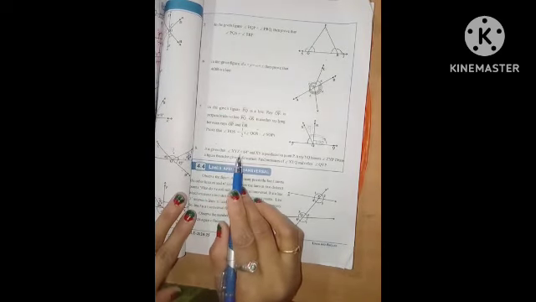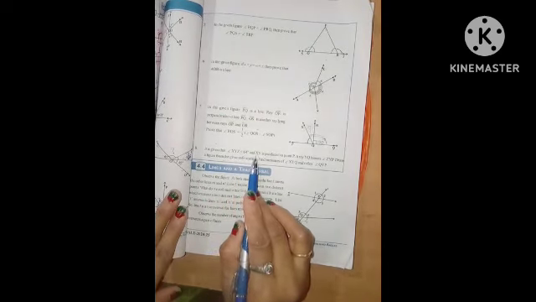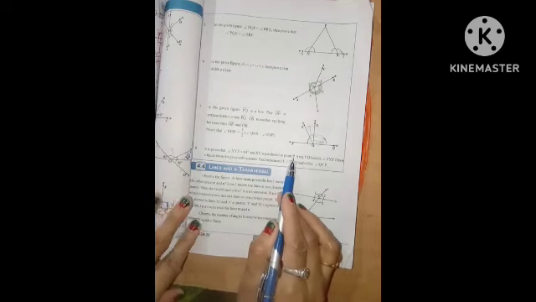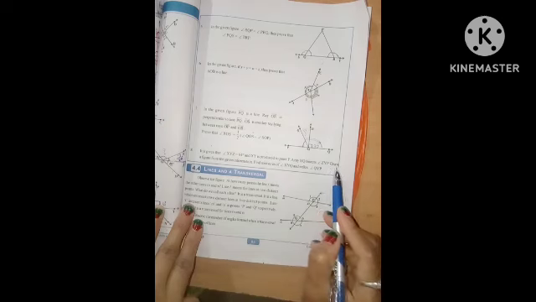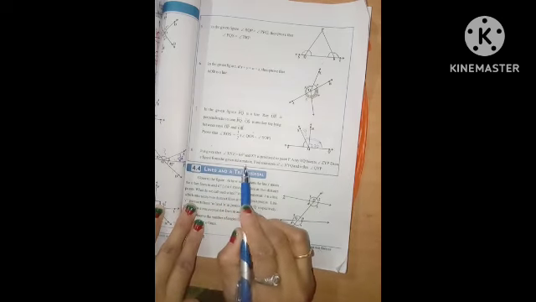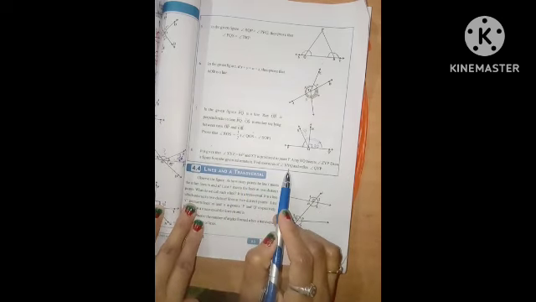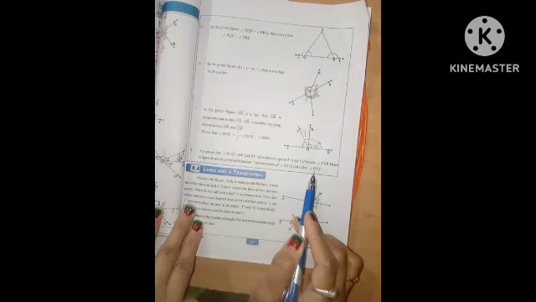Next question. It is given that angle XYZ is equal to 64 degrees and XY is produced to point P. A ray YQ bisects angle ZYP. Draw a figure from the given information. Find the measure of angle XYQ and reflex angle QYP. Okay, this is the question.